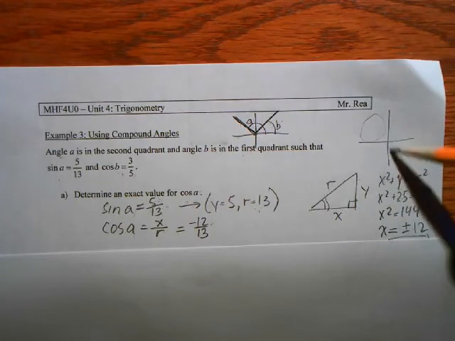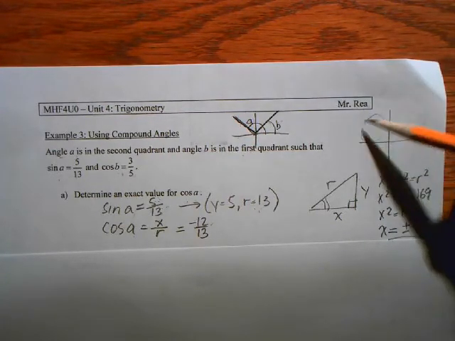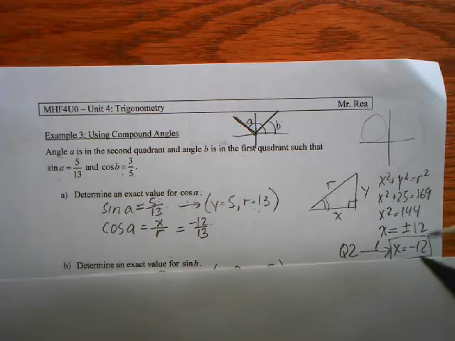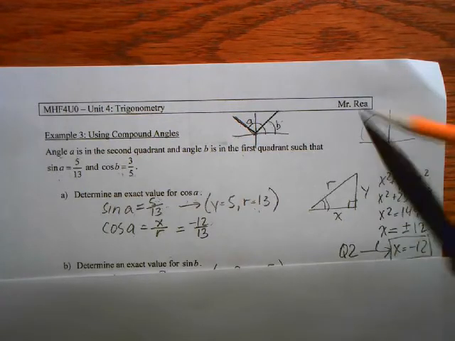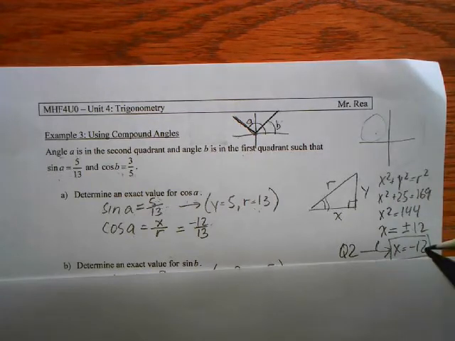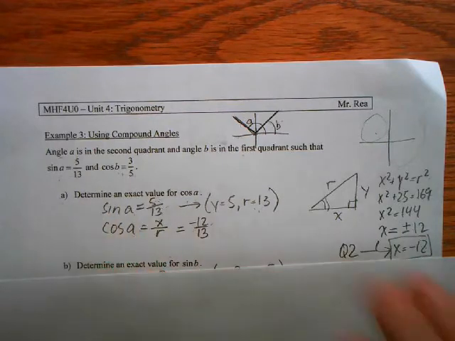So that means cosine is positive in these two quadrants. It's going to be negative in these two quadrants. So rather than just guessing and saying it's plus 12 or minus 12, we know that since it's in second quadrant, cosine has to be negative there. So the value of x is negative 12, and then we plug it back over here. So the cosine of A is negative 12/13. So that answers the question in A.